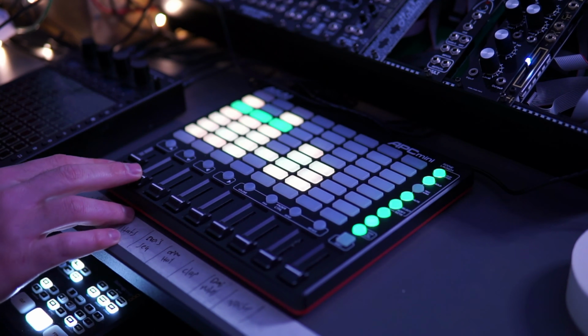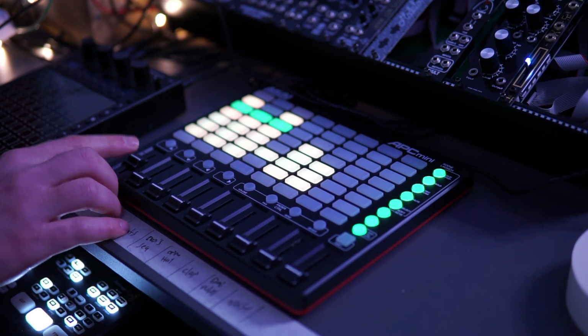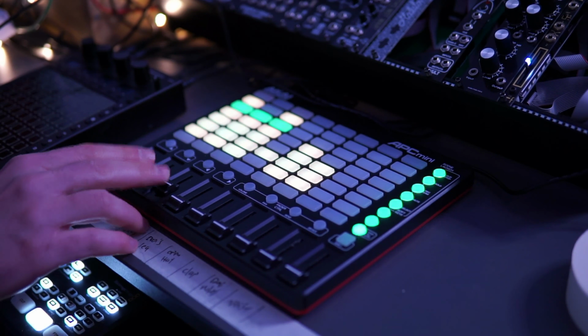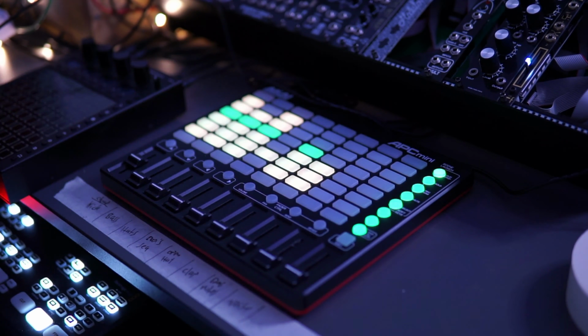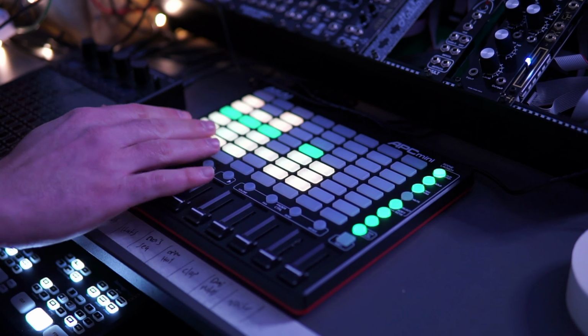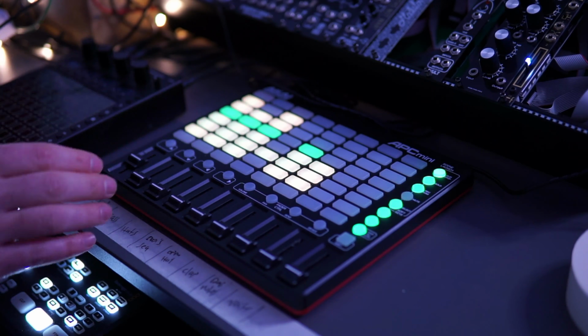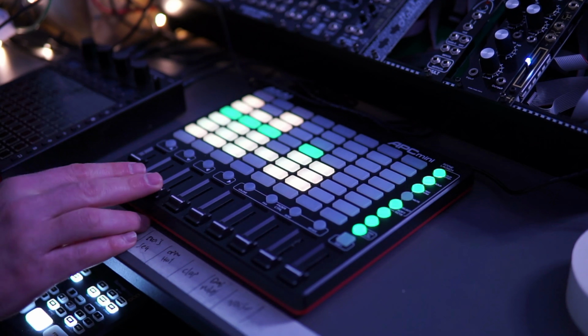Control the bass. Right, and like this I can perform the track and move between rows here, between sorts of arrangement, if you will, but again, it's all performed live and recorded live.